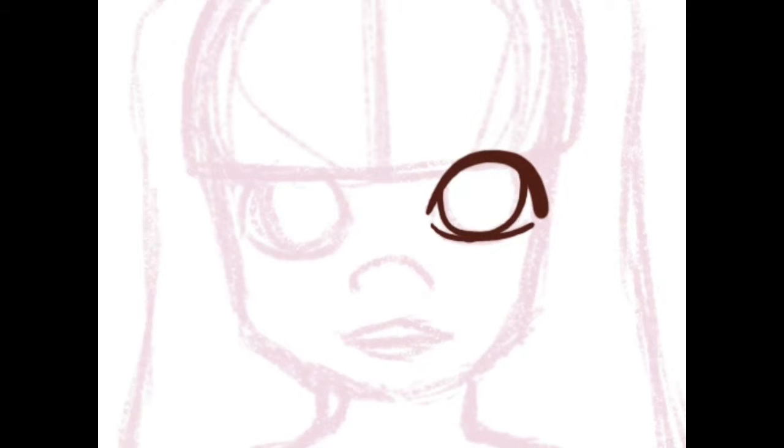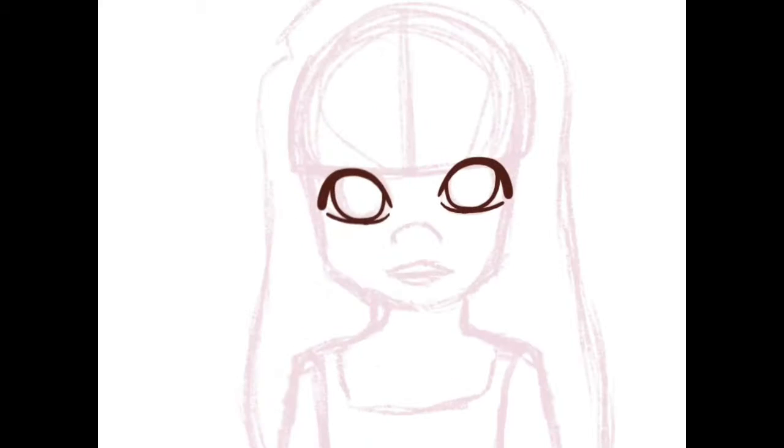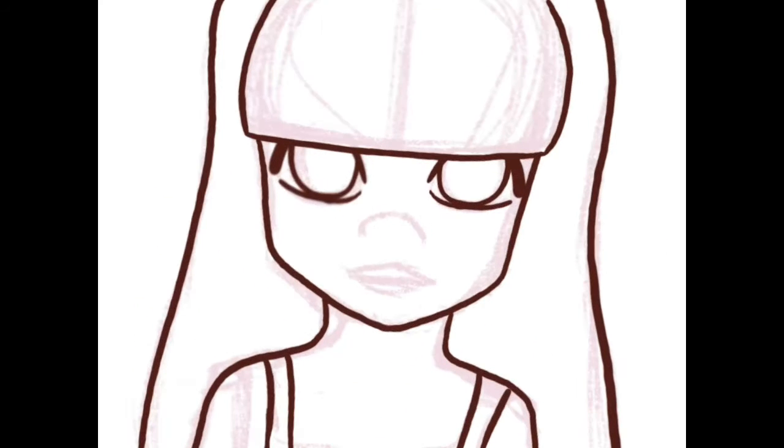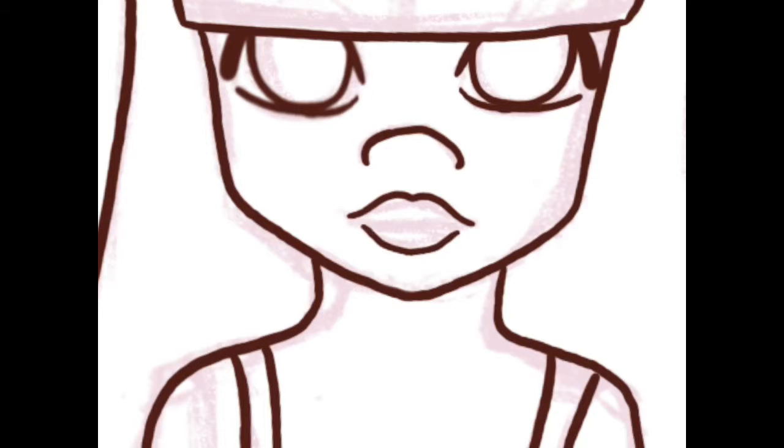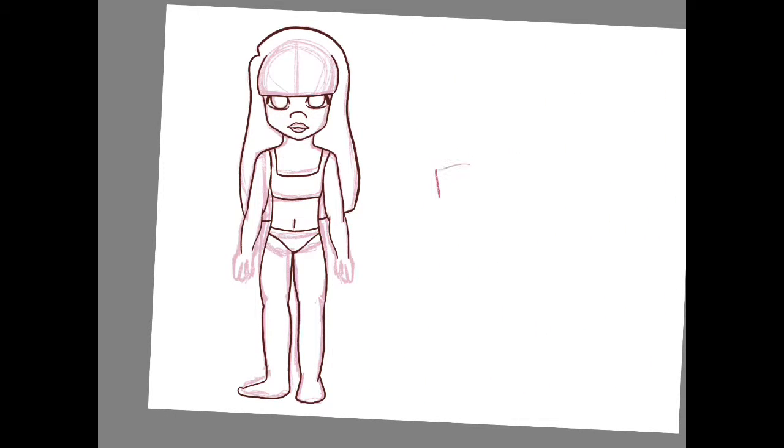I enjoy drawing eyes. For this I draw one eye and then copy and paste the other to have them both the same. And for the lips I use the mirror tool down the middle of the face. It helps them be equal as well.